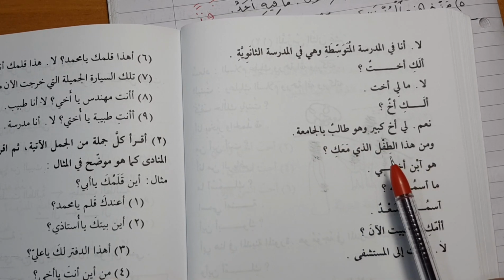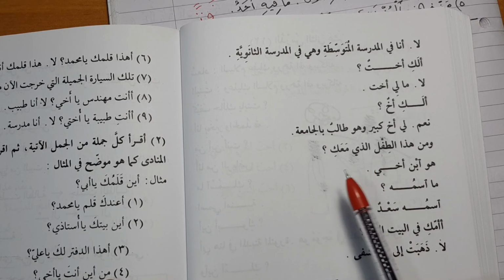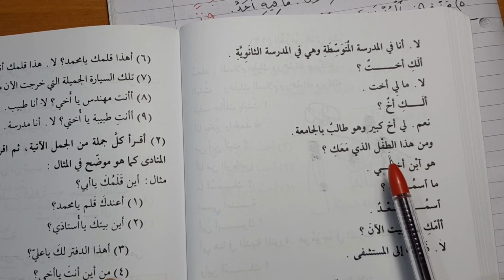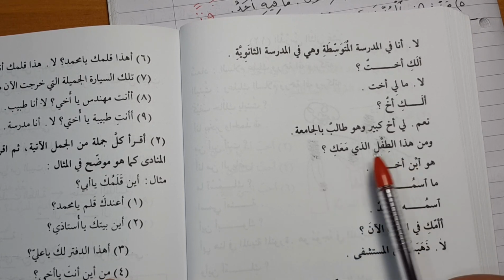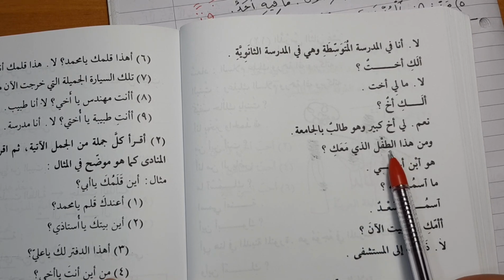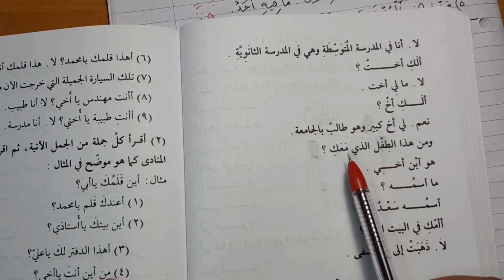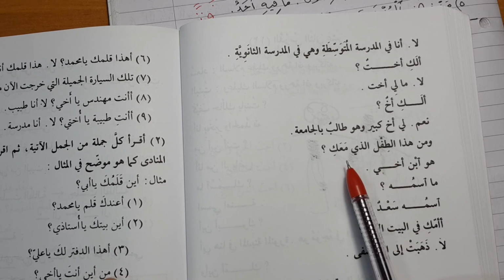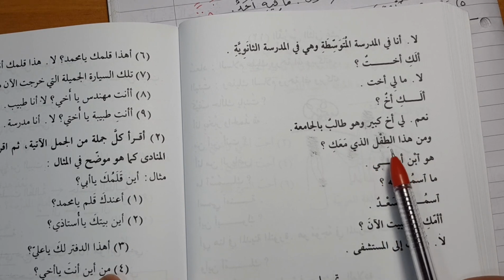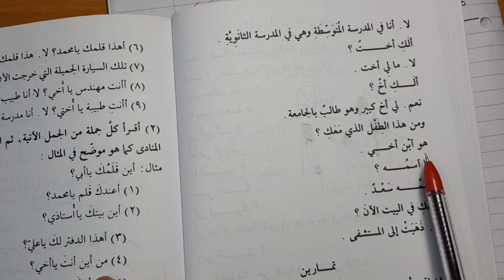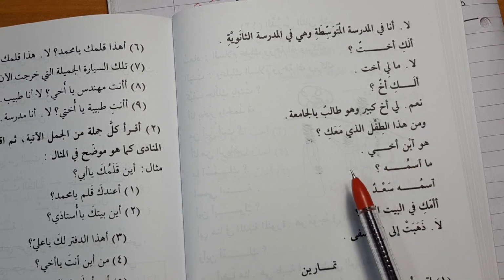ومن هذا الطفل الذي معك? And who is this young child, masculine, who is with you? So here طفل is masculine, so you say الذي. If it was طفلة, baby girl, it will be التي. هو ابن أخي.